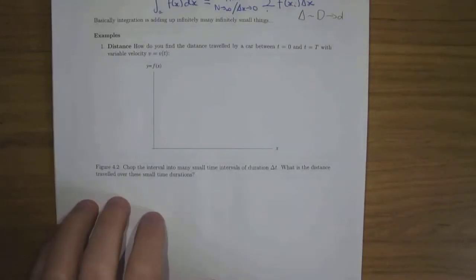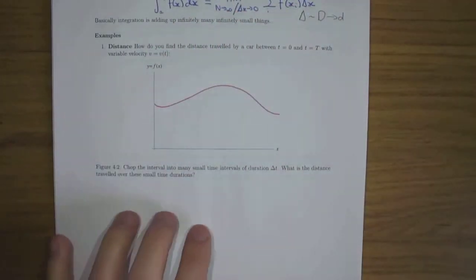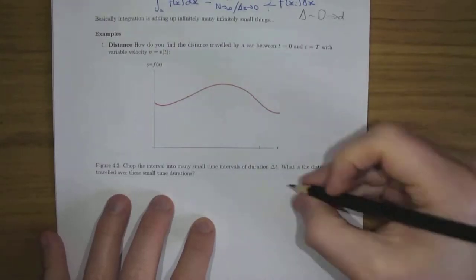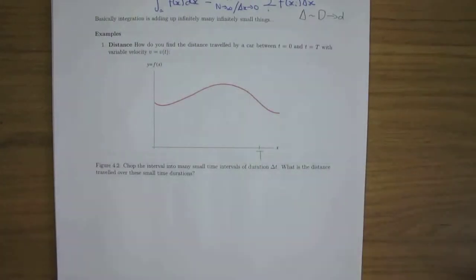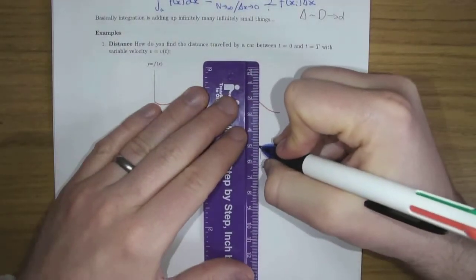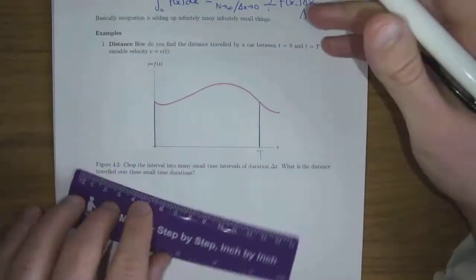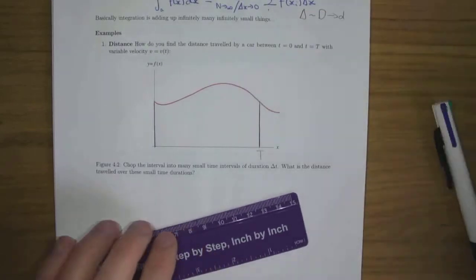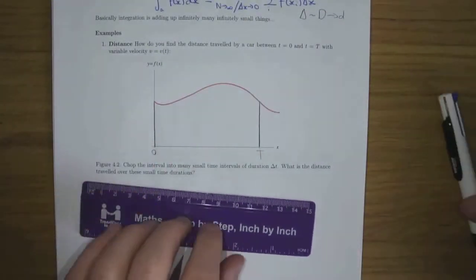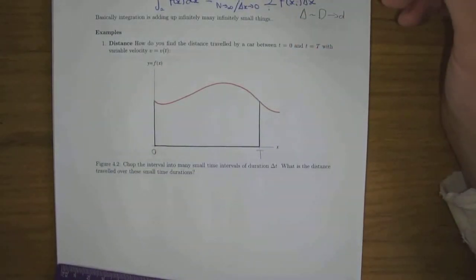So distance. How do you find the distance traveled by a car between t equals 0 and t equals big T if the velocity is variable? So something like this. Okay. So let's take big time. This technically should be revision, but maybe I'm pushing this thing about adding up infinitely many small things a bit harder than you've seen before. But in terms of engineering, that should be the important aspect. Okay. So how do you find this?